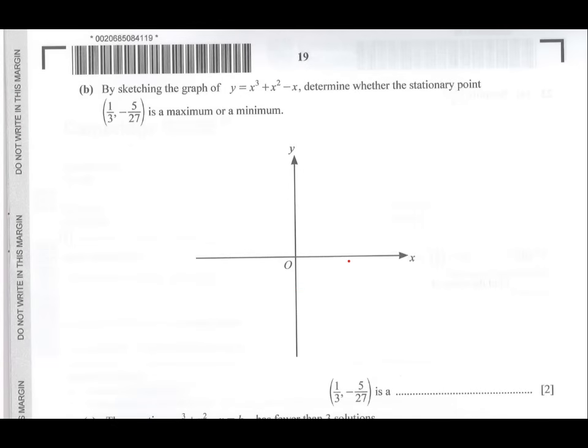Part B. By sketching the graph of y equals x^3 + x^2 - x, determine whether the stationary point is a maximum or minimum. By sketching, we all know that an x^3 function can be drawn as n then u, or u then n, according to the sign of x^3. If x^3 is positive, it will be n then u. If x^3 is negative, it will be drawn as u then n.